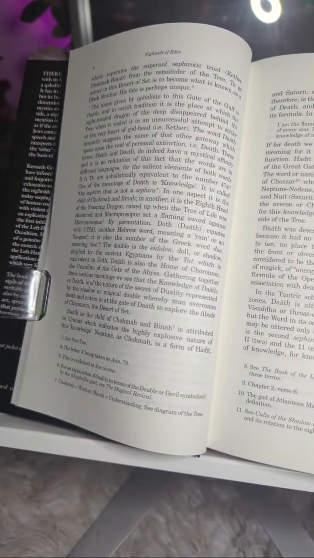The name given by Kabbalists to this gate of the Gulf is Daath, and in occult tradition, it is the place at which the eight-headed dragon of the deep disappeared behind the tree when it scaled it in an unsuccessful attempt to strike at the very heart of God, or Kether. Wonderful, wonderful.